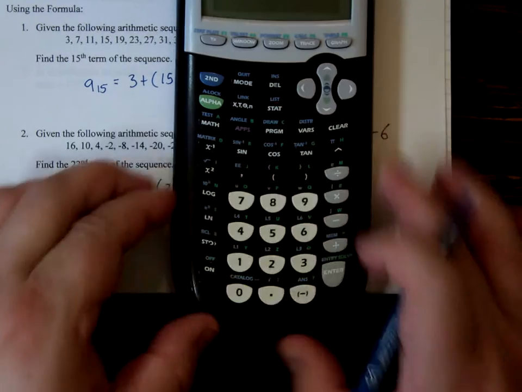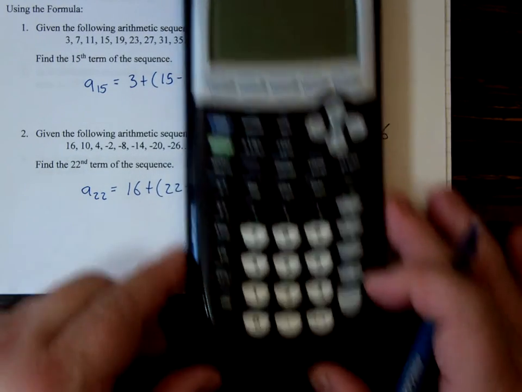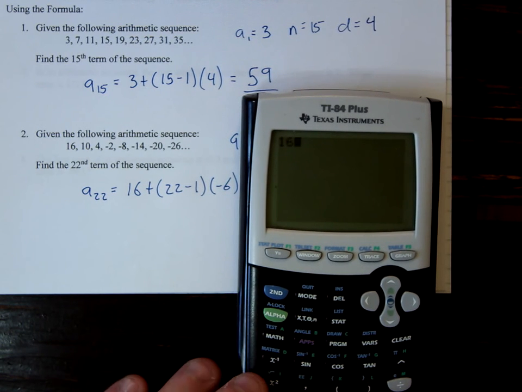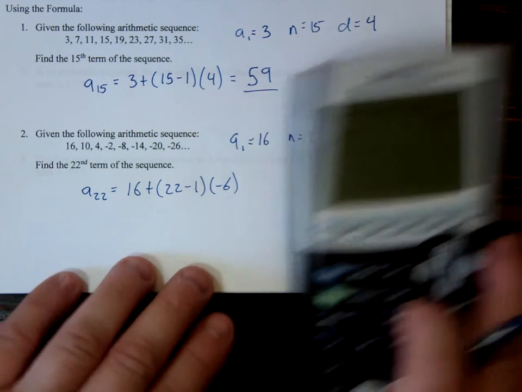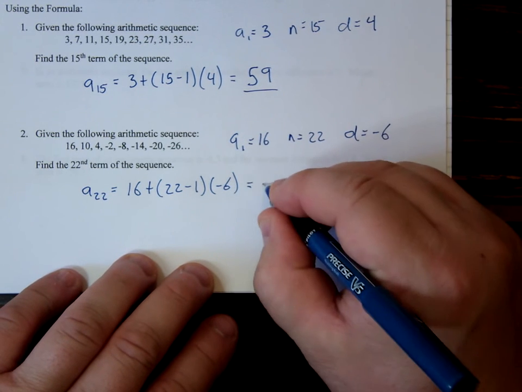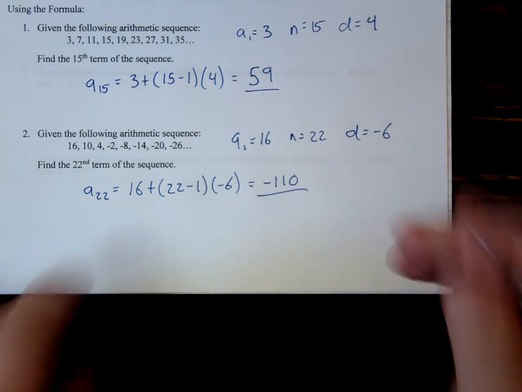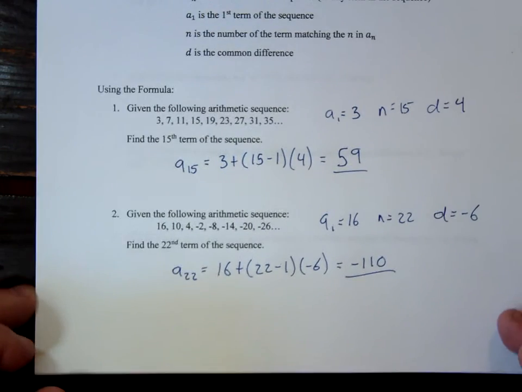If you're using that calculator, make sure you use that negative button, not the minus. Using Desmos, it doesn't matter. 16 plus parenthesis 22 minus 1 in parenthesis negative 6. So negative 110 is the 22nd term of that sequence.